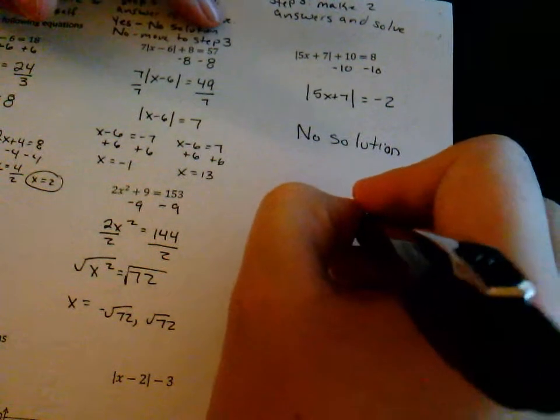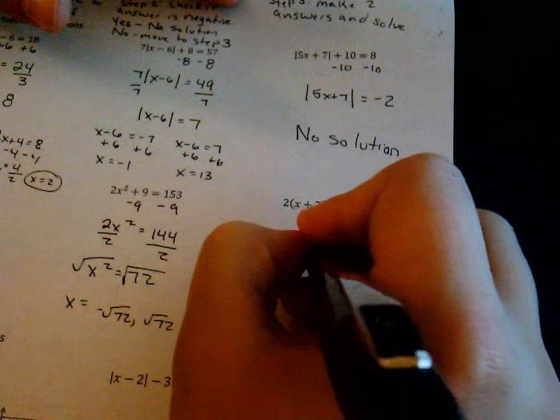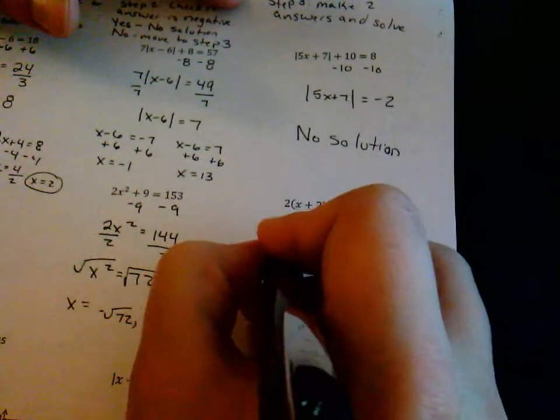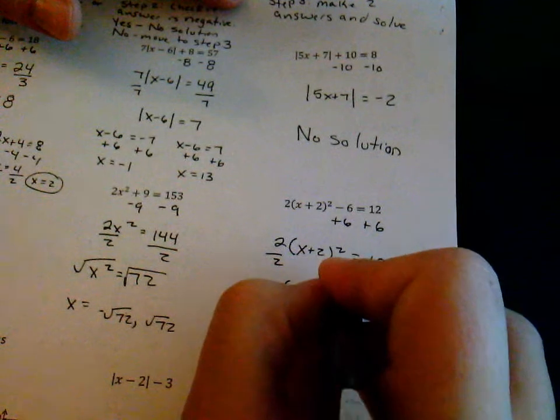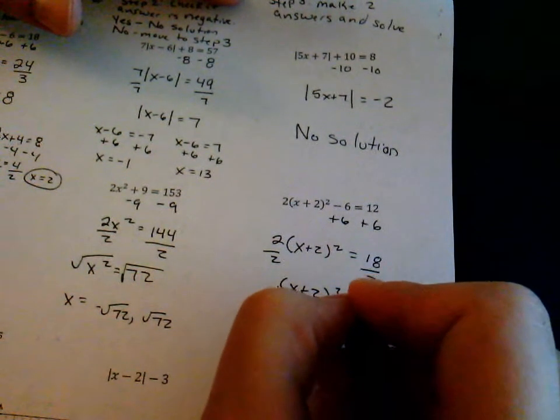I'm going to add 6 to both sides. So it's going to be 2 times (x plus 2) squared equals 18. We're going to divide by 2. You get (x plus 2) squared equals 9.